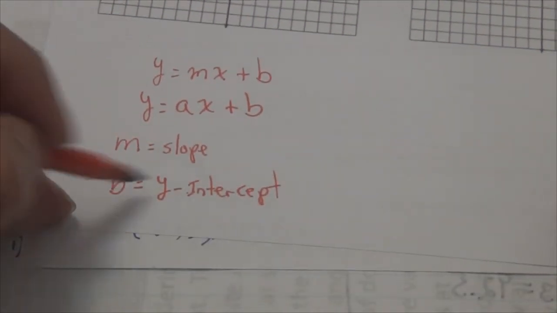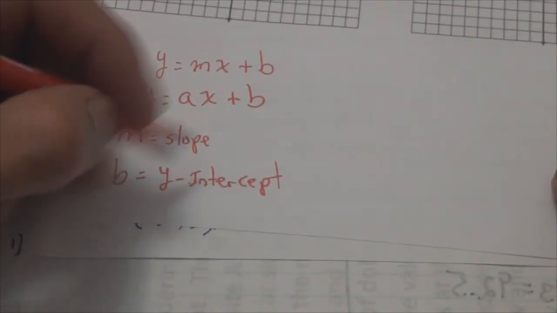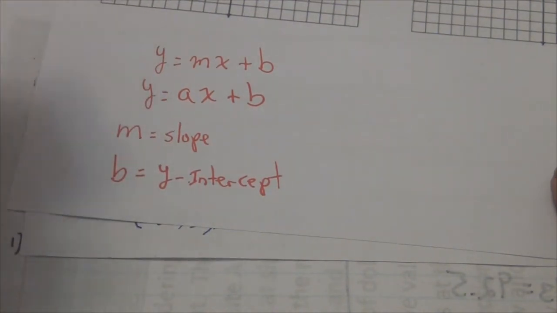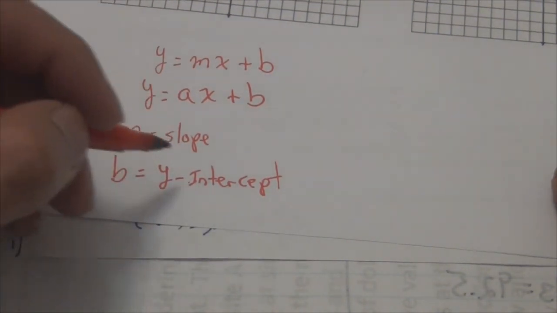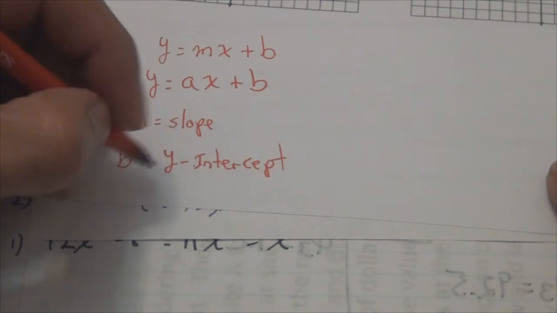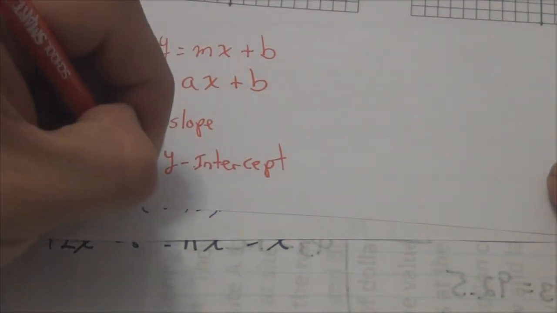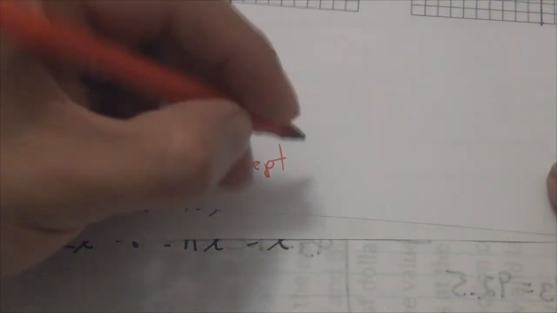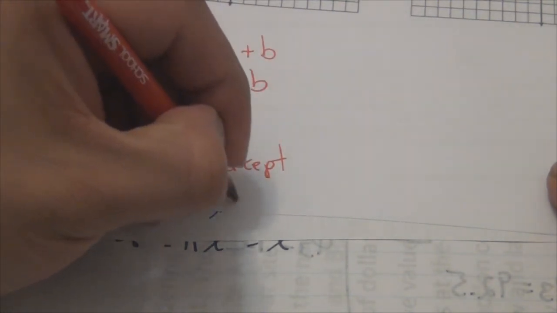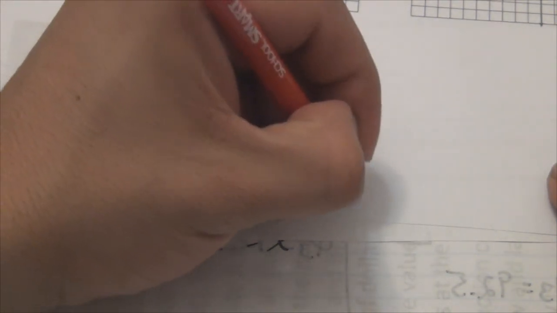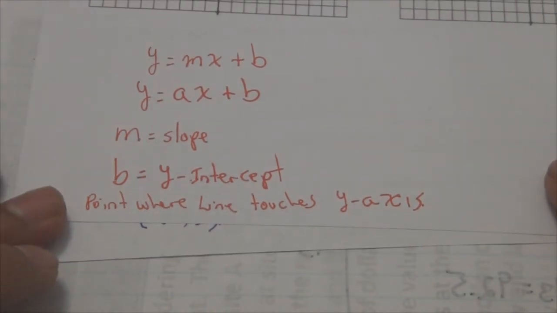Now, this y-intercept is the point where your line crosses the y-axis. Okay? The y-intercept point, okay, point where line or where graph touches y-axis. All right, so far so good.